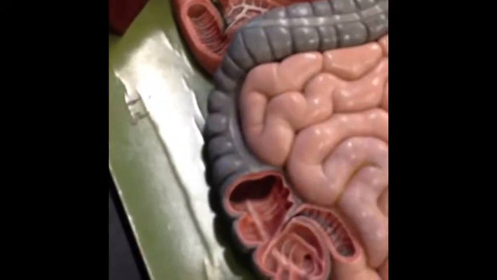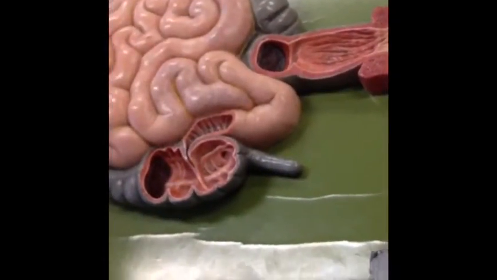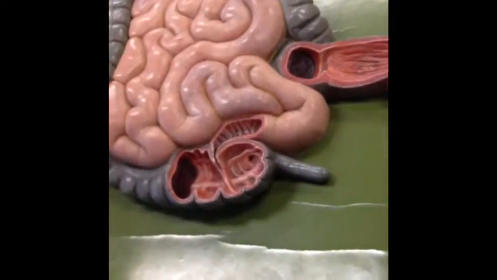The flexures are somewhere in there. I can't remember if it's cardiac or gastric. So the turns have names. Right flexure, transverse colon, left flexure, descending colon. You can see on these models, but I'll show you where it is. And then rectum, anus.